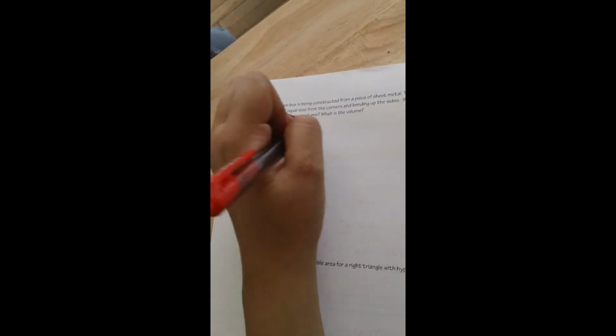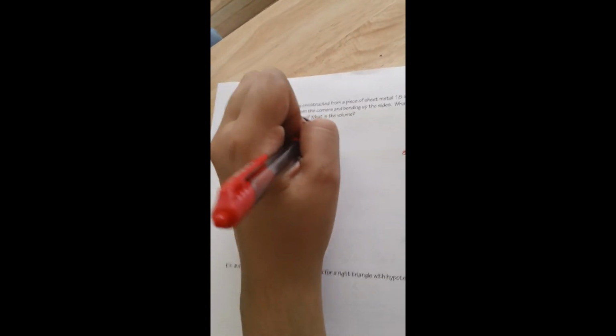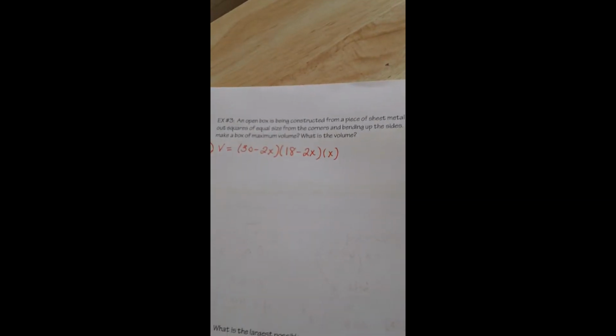So now, our very first step to find volume of a rectangular solid is just length times width times height. So our volume here will be our length, which is 30 minus 2x, our width, which is 18 minus 2x, times our height, which we're going to call x.